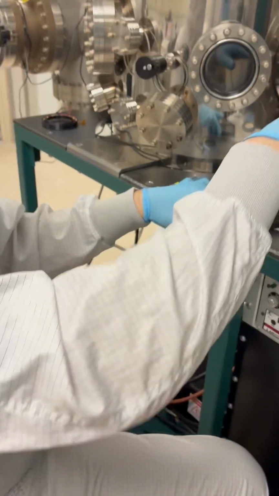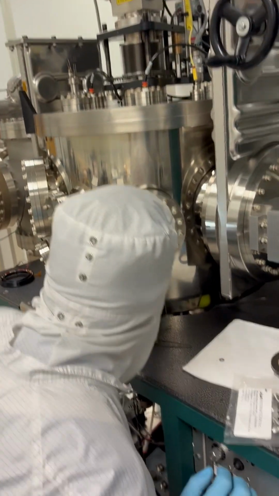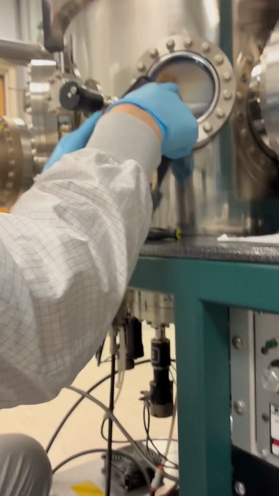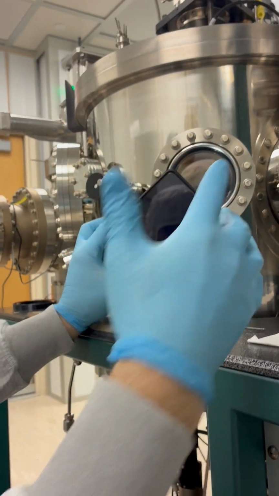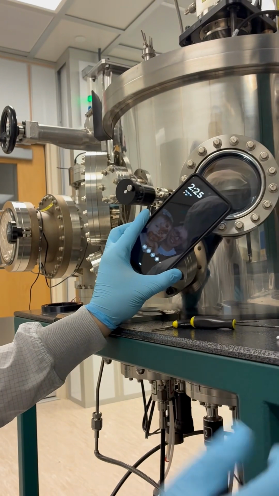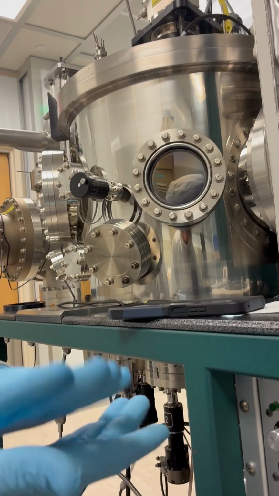I'll show you that again when we're out here. And so I'm going to bring it down. If you look, you can see the pin on the sample holder. It's a little bit rotated too far that way, okay? And that's good when you're in contact with the plate.